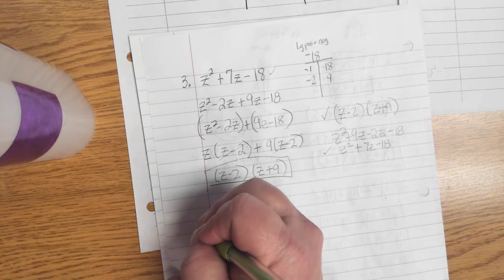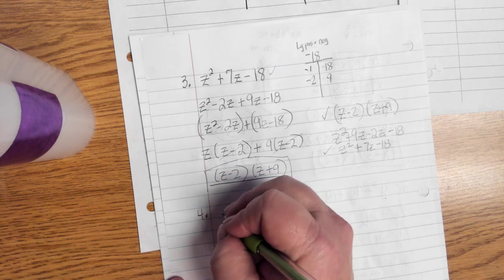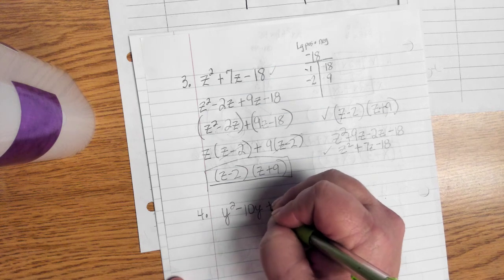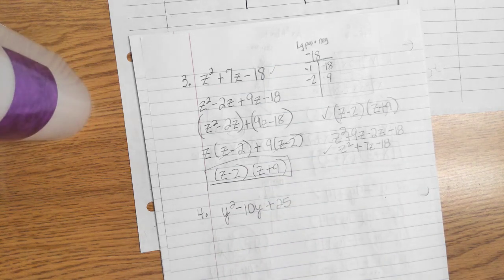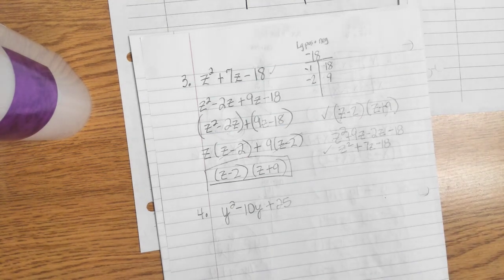Okay. Number 4. y squared minus 10y plus 25. So I need 2 factors of what, Kate? What am I going to need factors of? 25.